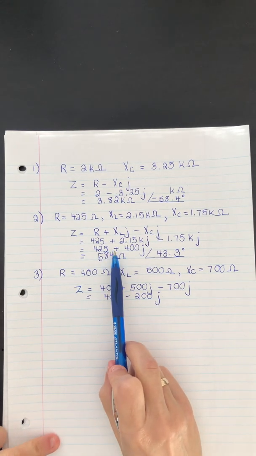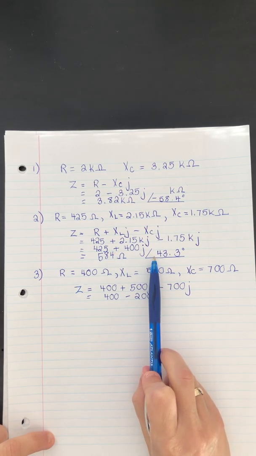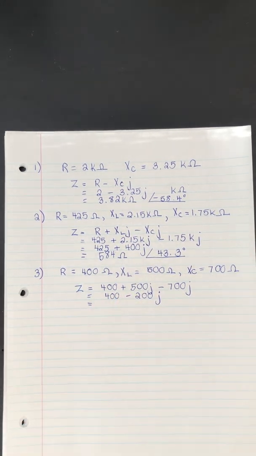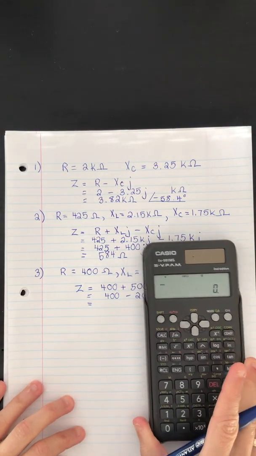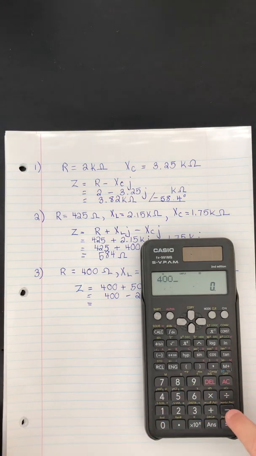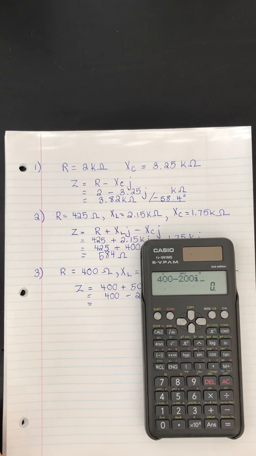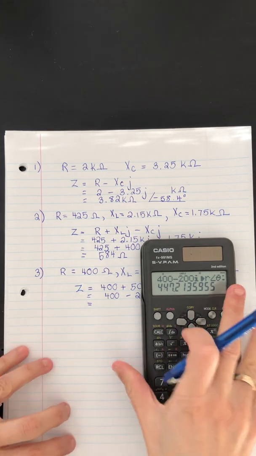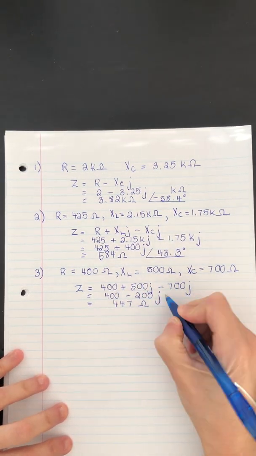Now, before, when we had a positive imaginary part, we ended up with a positive angle. Let's convert this now to polar form. Okay, so 400 minus 200 I, shift plus, equals. Write that down, rounded to 3 significant digits, 447. Unit, ohms.